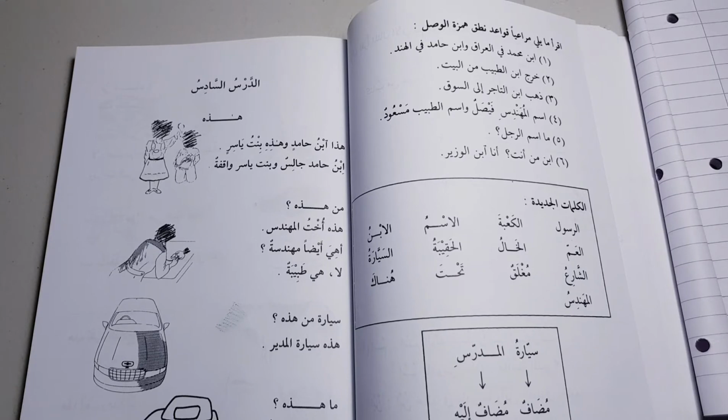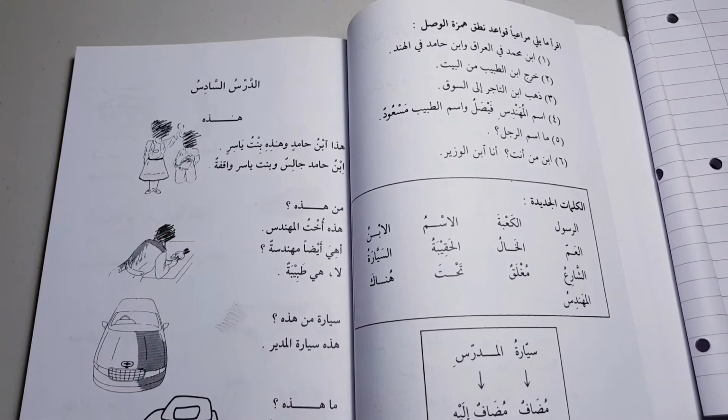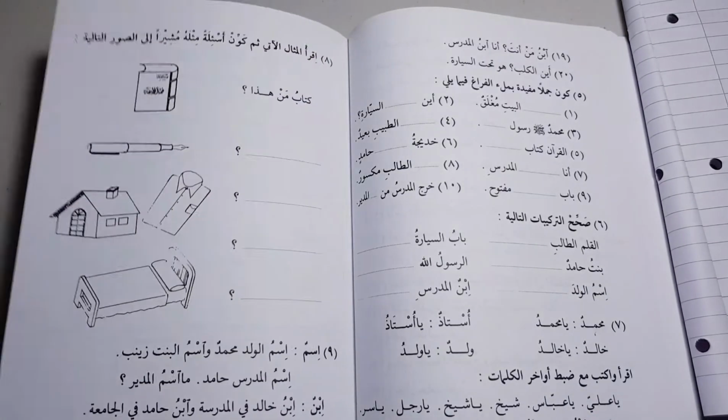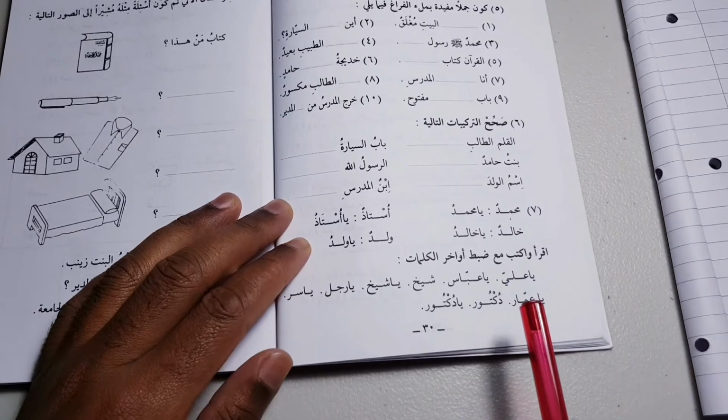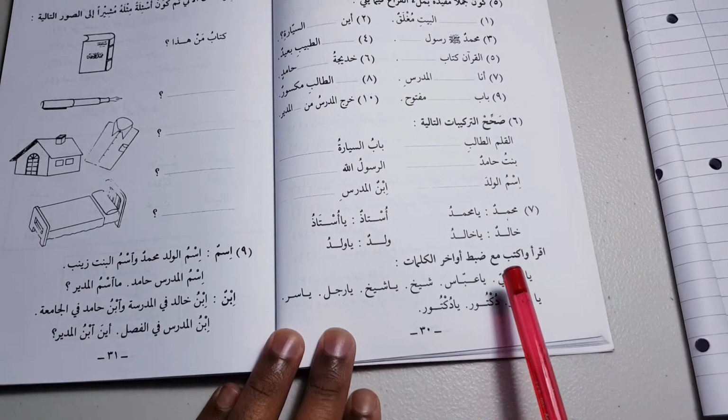Today inshallah we're going to begin الدرس السادس. But before we do that, let's quickly go over the homework inshallah, so everyone is able to mark what they've done to see if it's correct. So we stopped here last time.